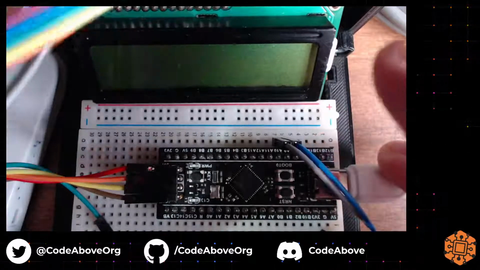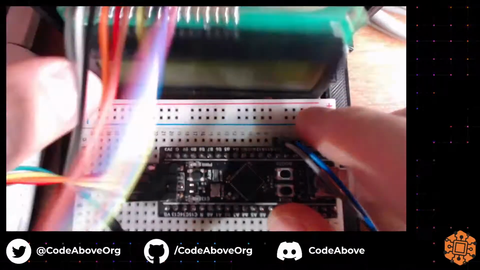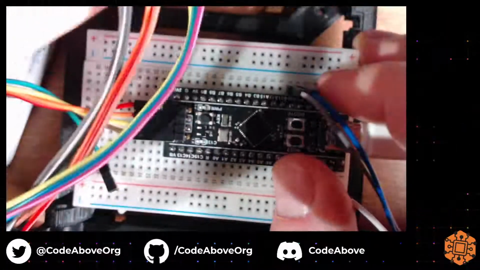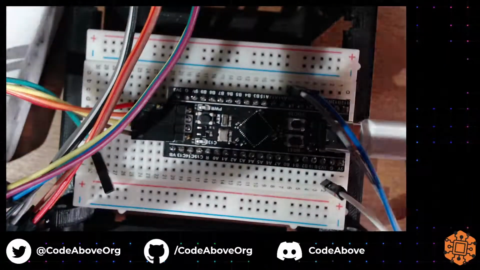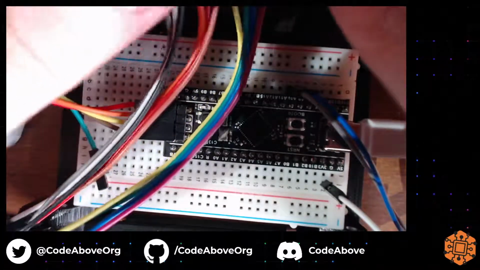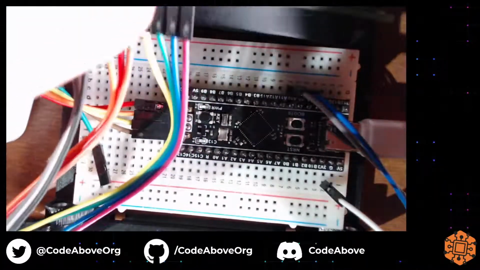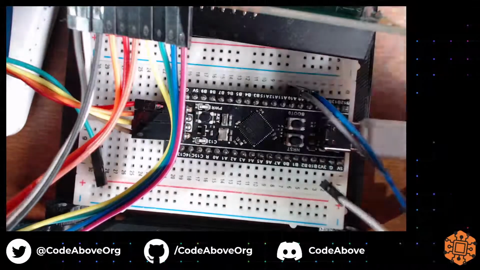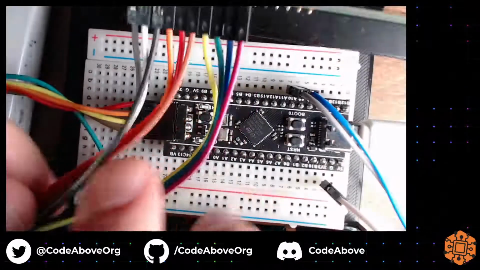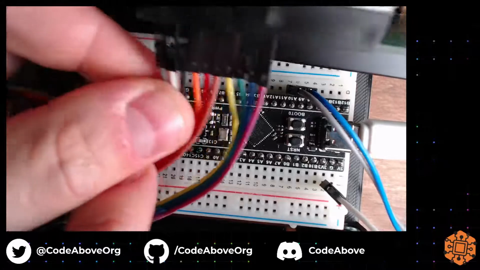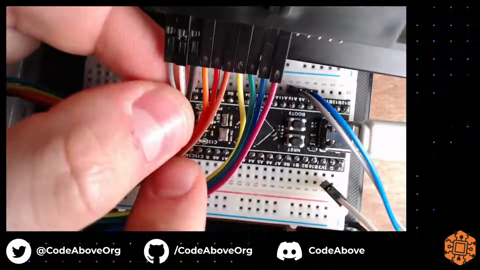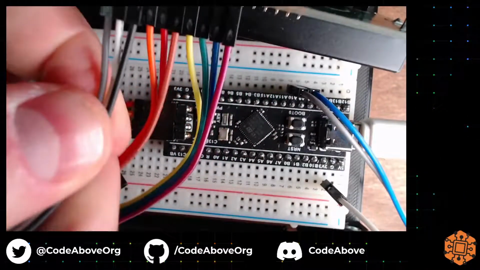Okay, so from the left, like this. Gray and black are ground.